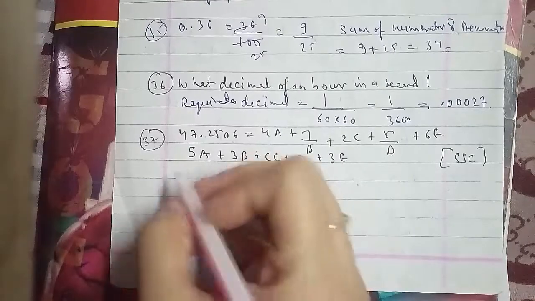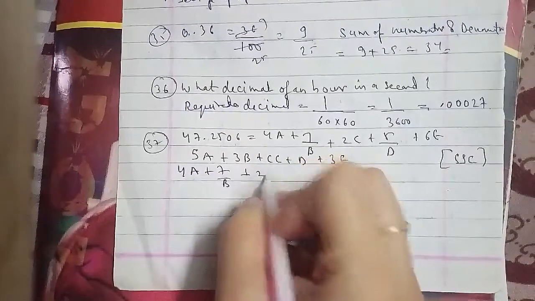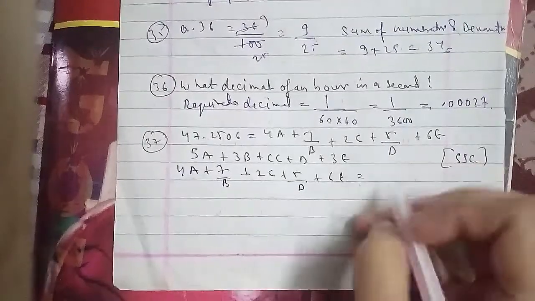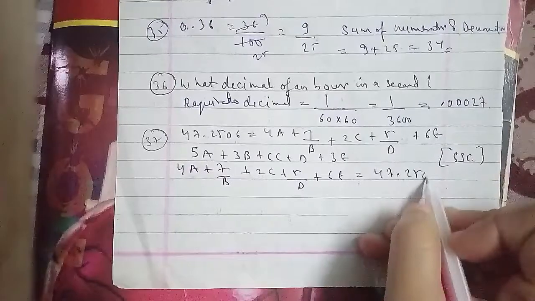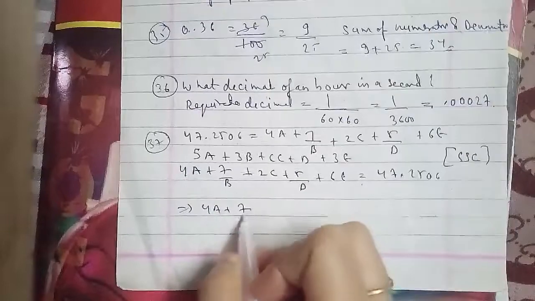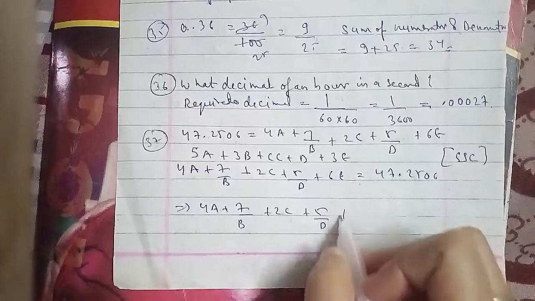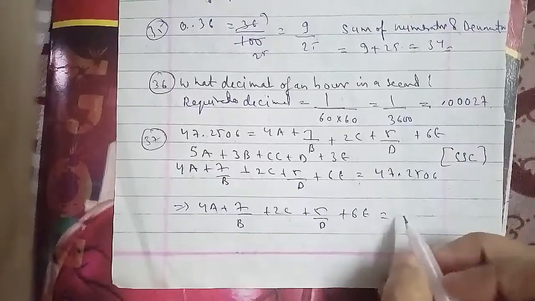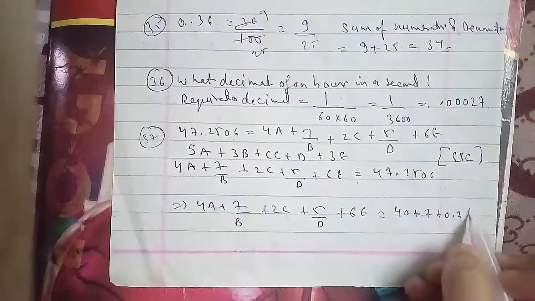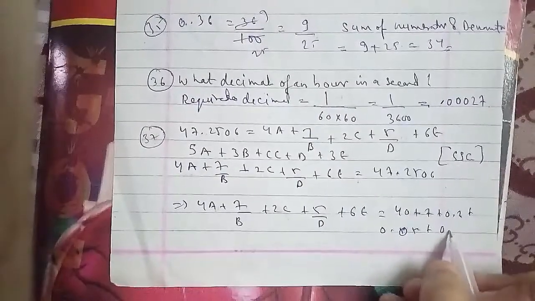That is, 4a plus 7 upon b plus 2c plus 5 upon d plus 6e is equal to 47.2506. And for that, 4a plus 7 upon b plus 2c plus 5 upon d plus 6e is equal to 40 plus 7 plus 0.2 plus 0.05 plus 0.006.